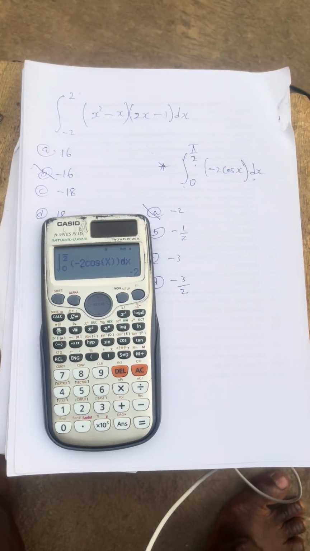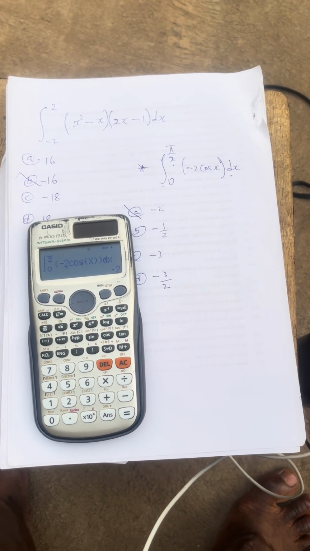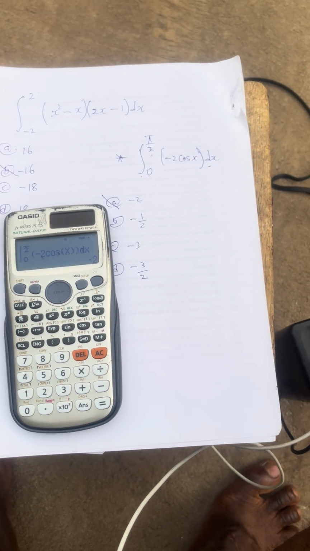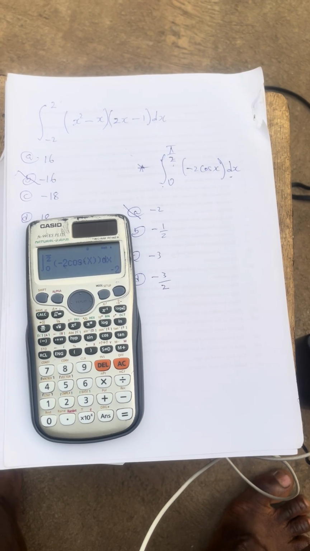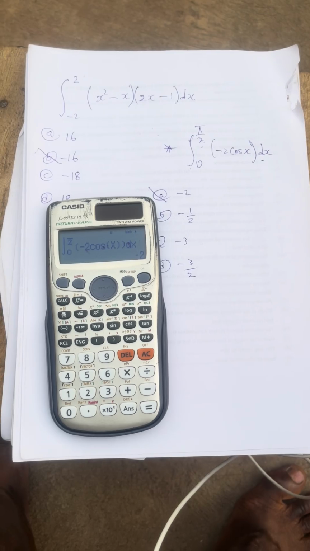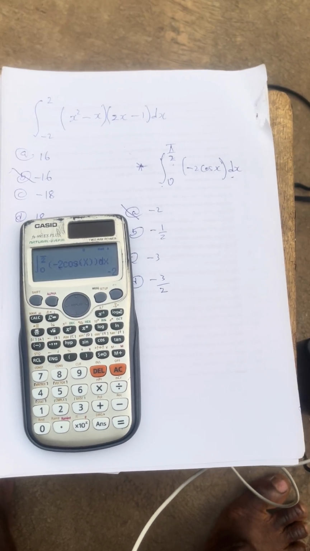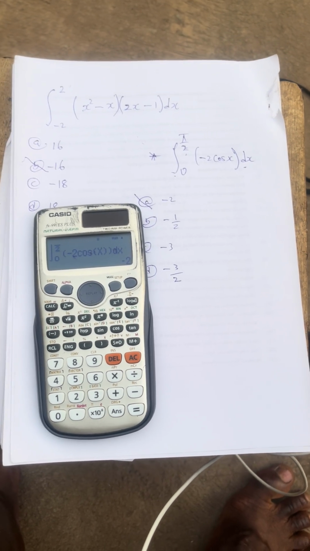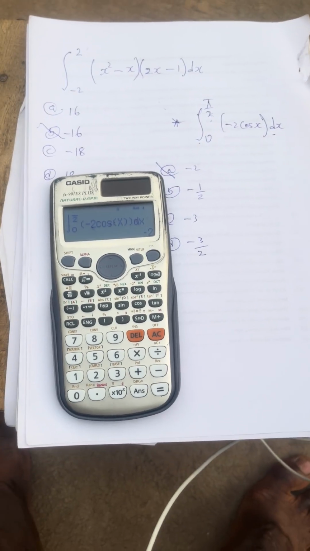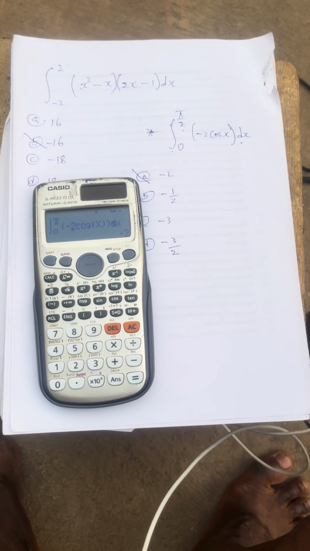Now, the question says, integrate. In your CBT, you should be expecting a long question and at the same time a short question. But I'm very sure that your question should either be easy or very tough.